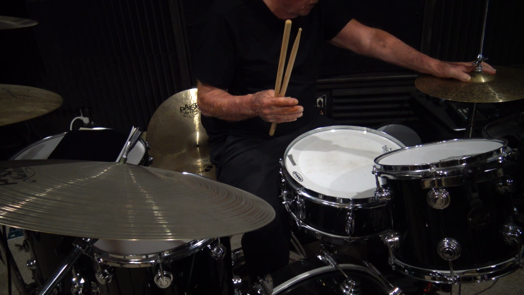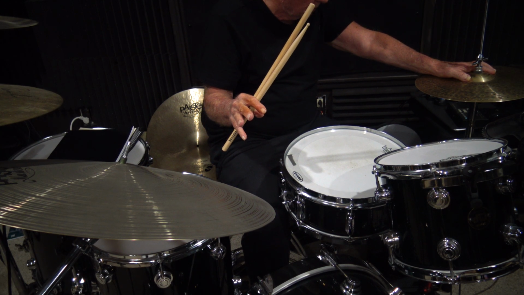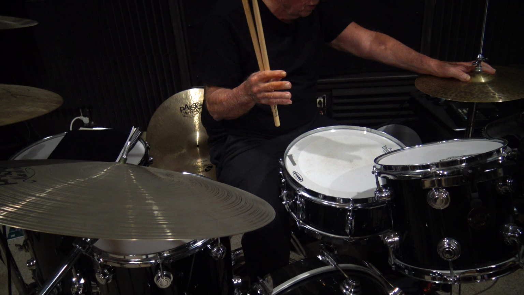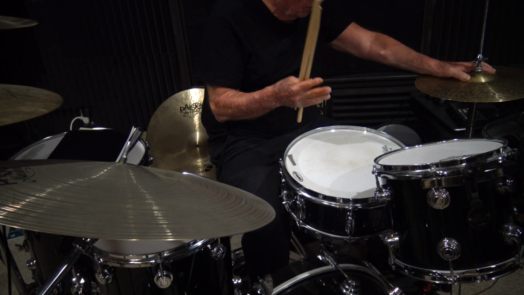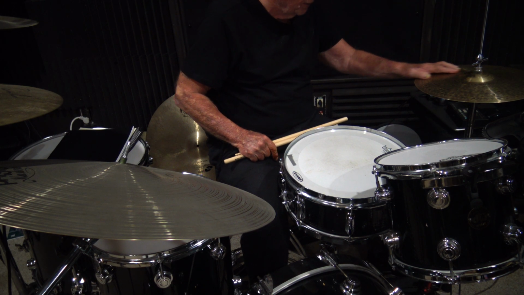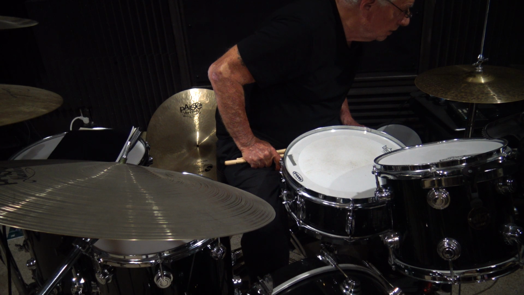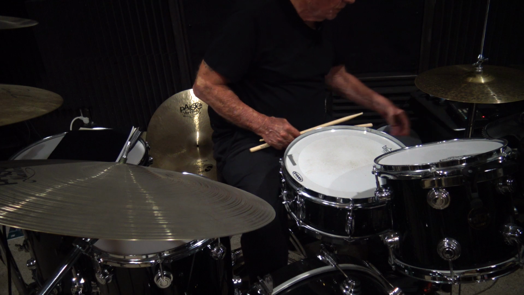I like to do it this way. I play the line in eighth notes. And then after I finish the line, whatever hand I end with, I'm going to vamp. I'm going to play eighth notes with that particular hand for 4 measures, then go right back into the next line. So here's the vamp.